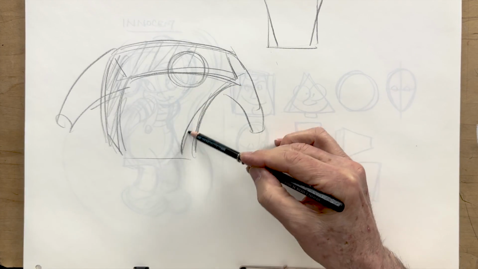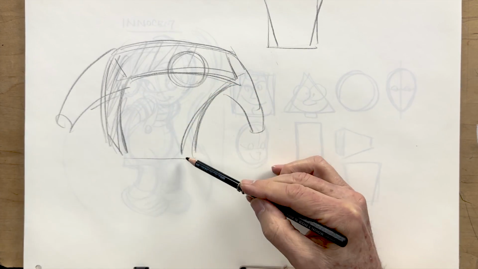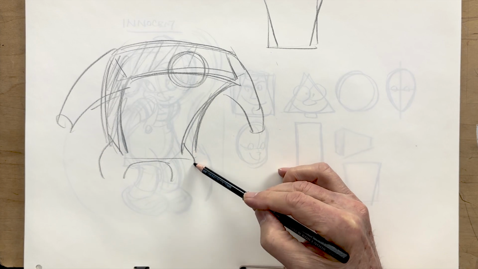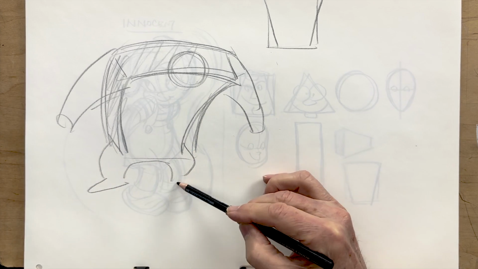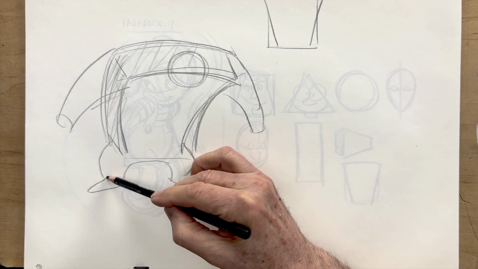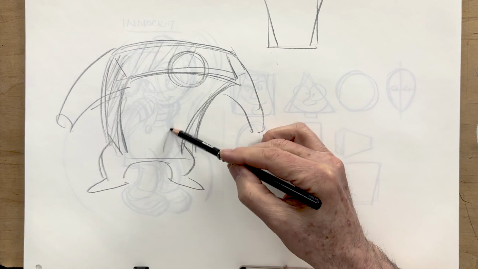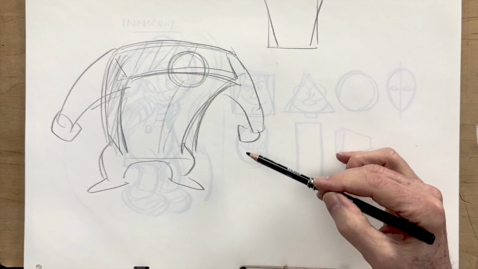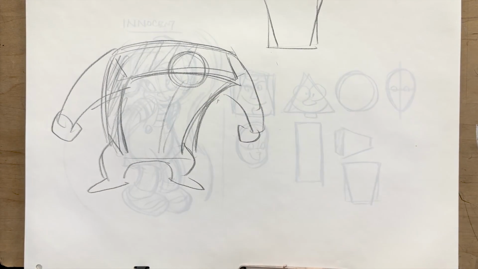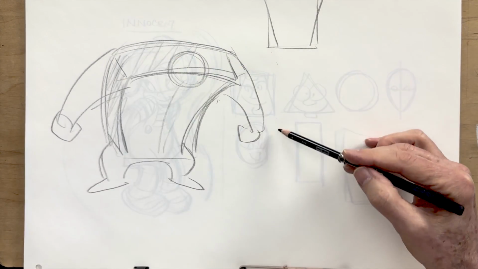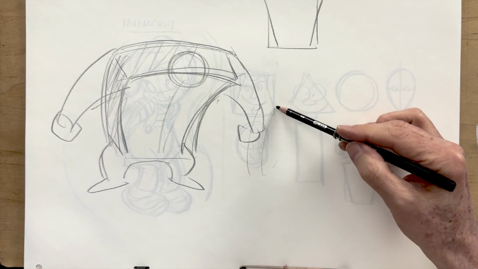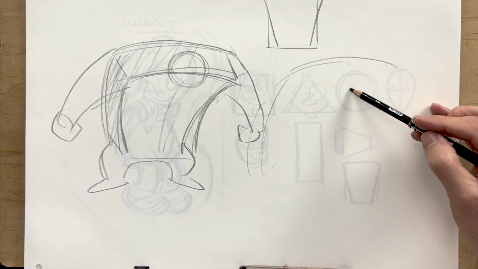And then this wedge shape would taper and terminate into two legs and small wedged feet. Have blocks for fists. And so we have the basis here for a character that could be a real mean villain.